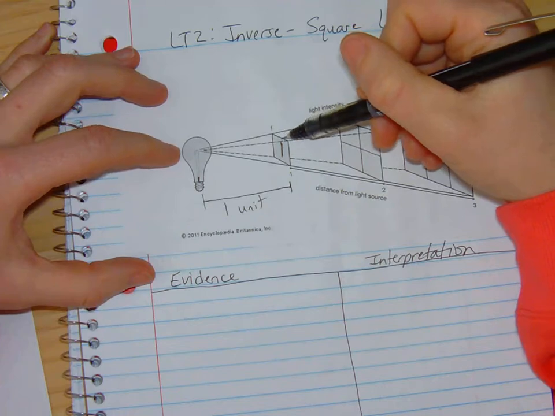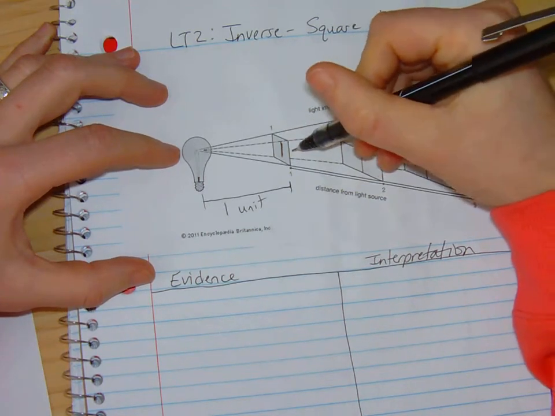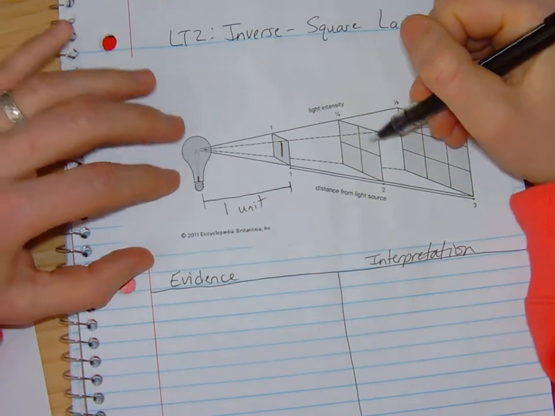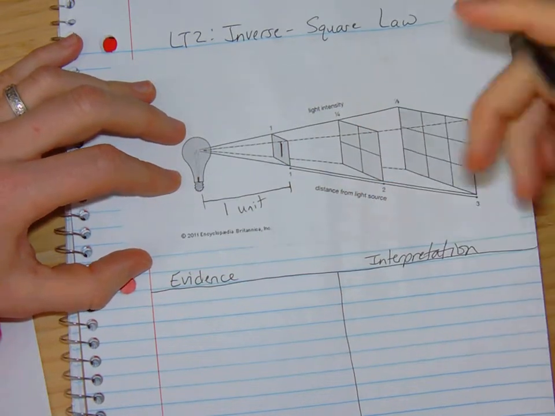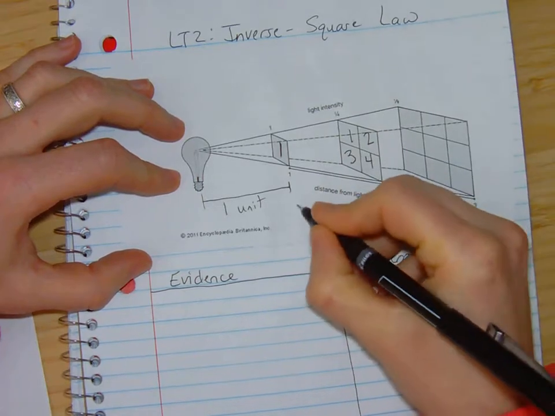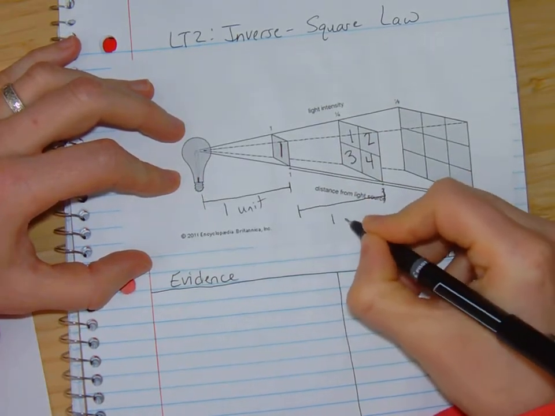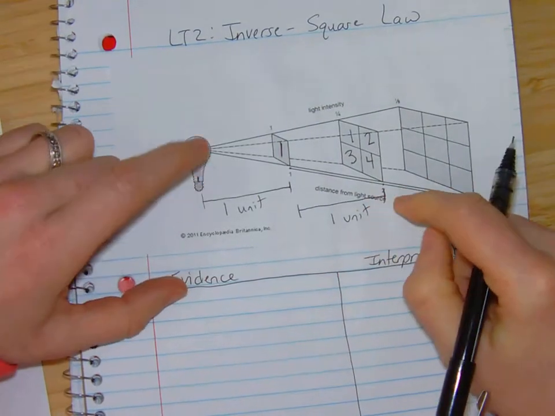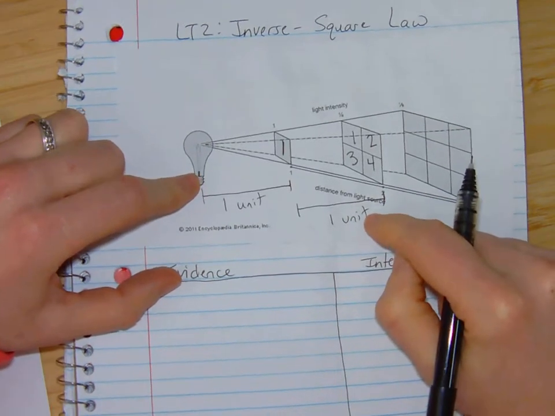Now, instead of shining it in a person's eye right next to you, let's say there's somebody twice as far away. Look how quickly this light spreads out. All of a sudden, it takes up 4 units of area, but we're really only 1 unit farther. In total, we have doubled the distance.